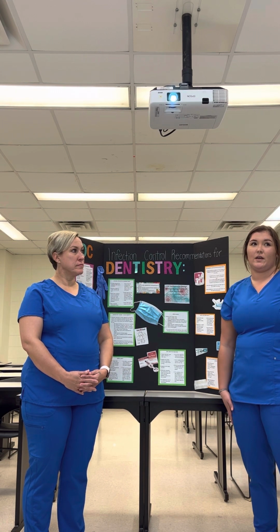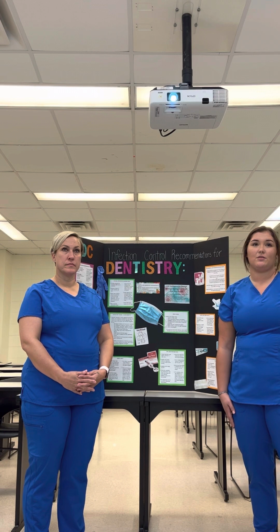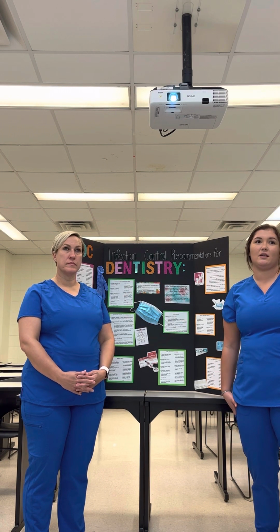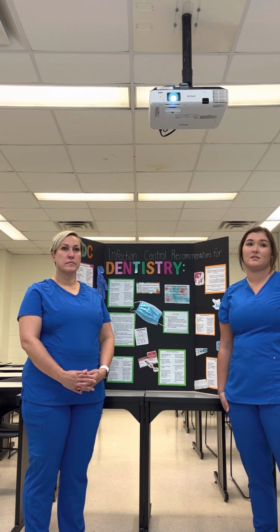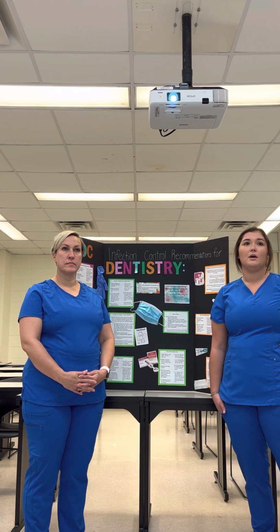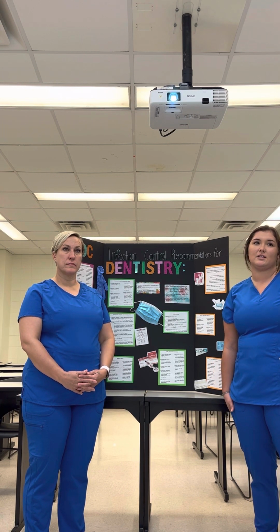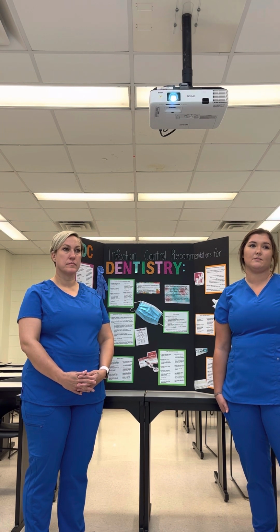Respiratory hygiene and cough etiquette: implement measures to contain respiratory secretions in patients and accompanying individuals who have signs and symptoms of respiratory infection, beginning at the point of entry to the facility and continuing throughout the visit.